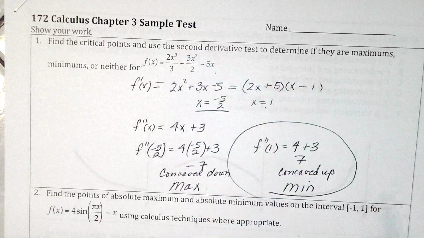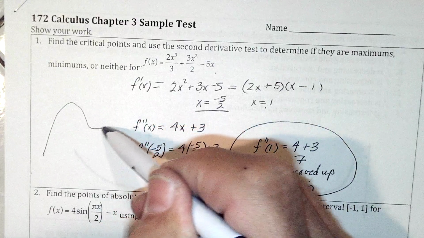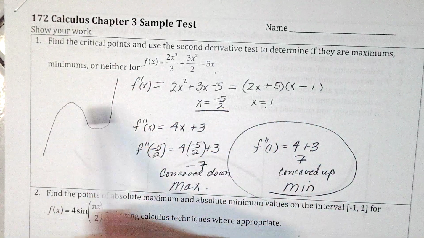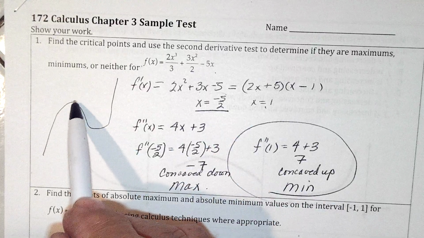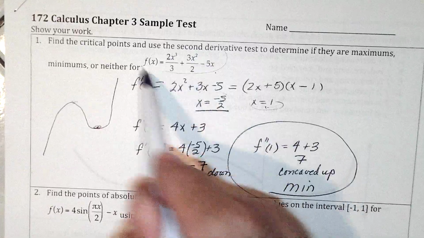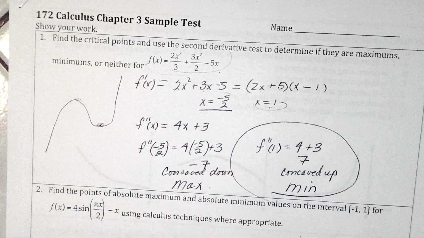Now, this is a cubic with a positive leading coefficient, so cubics look like that. So it makes sense that the one on the negative value is a max, and the one at 1 is a minimum. You could have graphed this and seen that, but I want you to show the calculus that shows that.